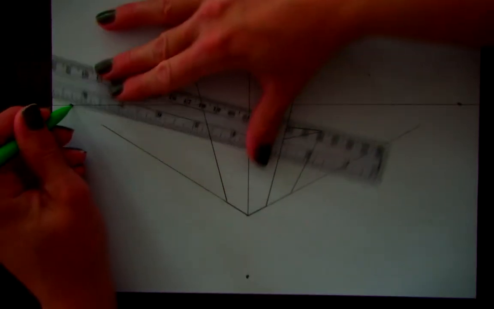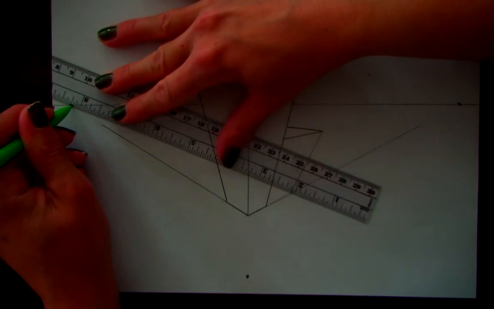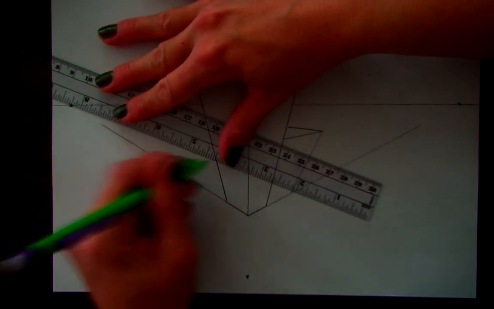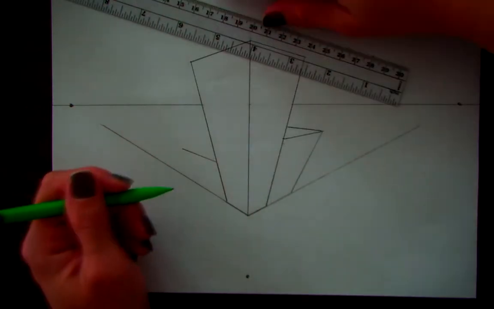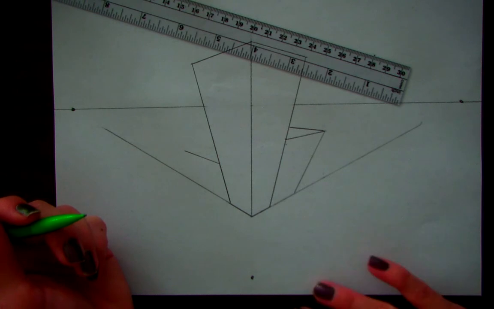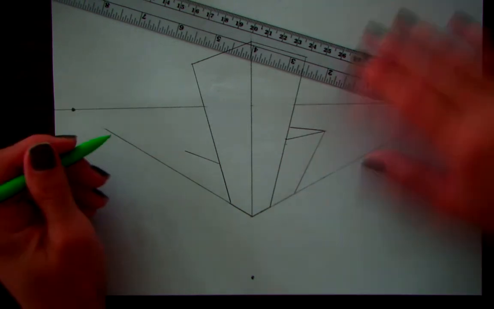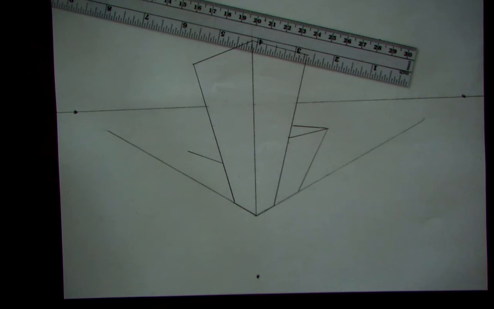So I'm going to start by taking the top side. I'll make this one a little shorter just for variety. So I've got that one going that way. And then how am I going to end this one? Do I end this with a vertical line or do I take it to a certain vanishing point?